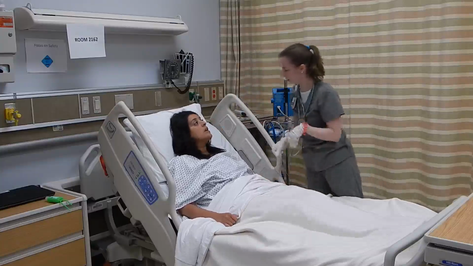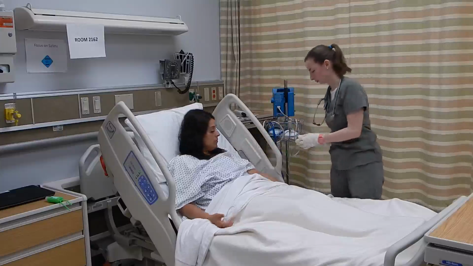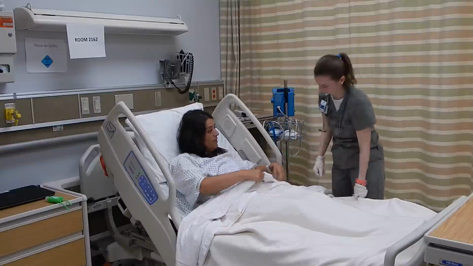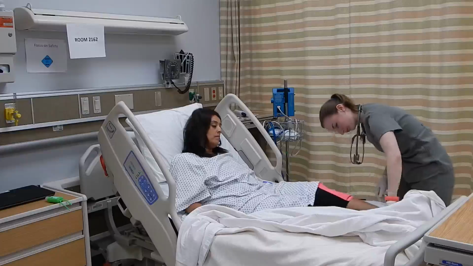I'm going to pinch your skin right here. And deviations from normal: the skin stays pinched and tented. Therefore, you will count in seconds how long the skin remains tented, and this can indicate dehydration.